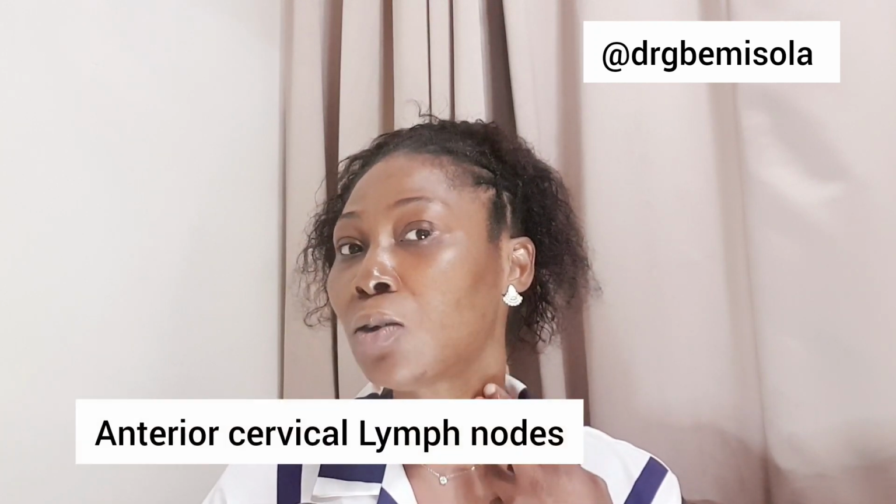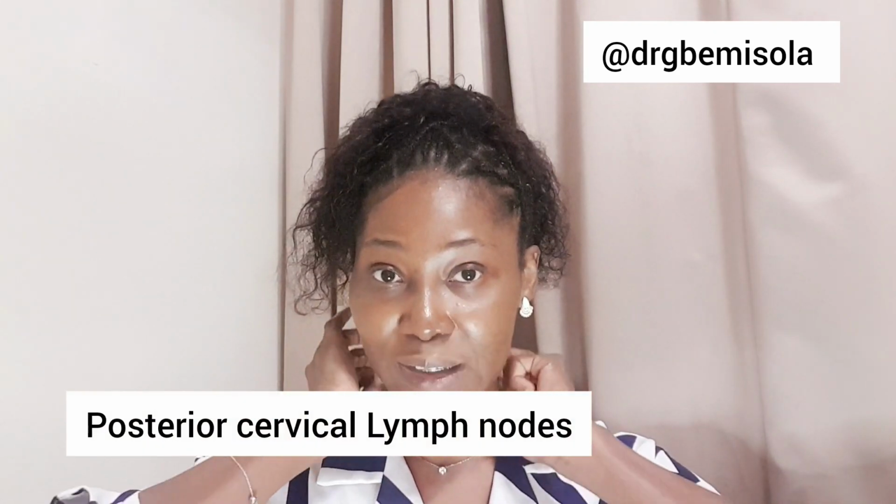So you palpate that gently, and after that you move on to what we call the anterior cervical lymph node. So the anterior cervical lymph node is somewhere here. Always remember, it's for both sides, so you palpate. And then you move on to the posterior cervical lymph nodes. You move on to what we call the supraclavicular lymph nodes. So you gently palpate this part above the clavicles because it's for both sides.